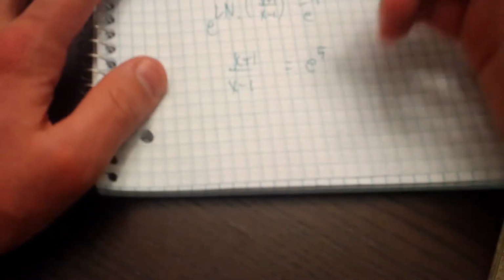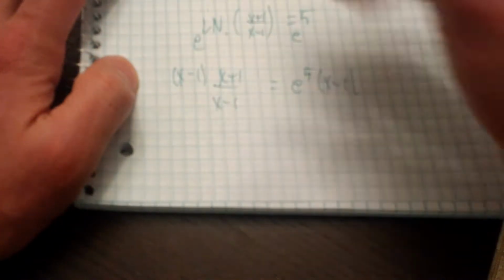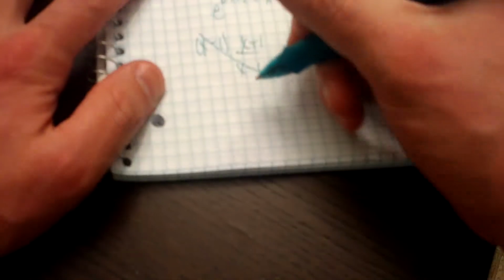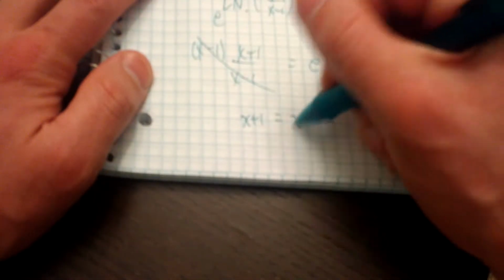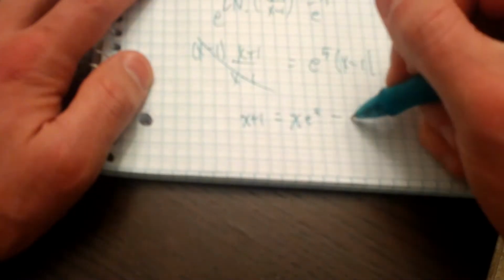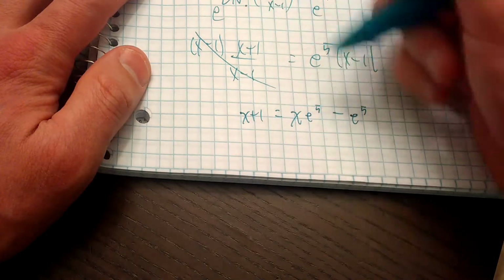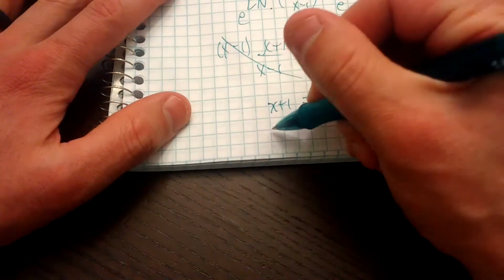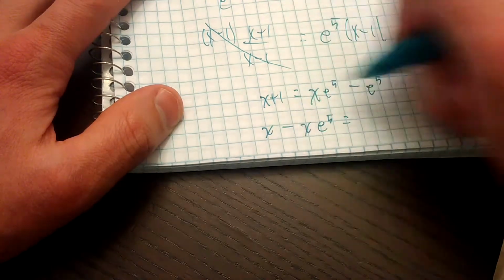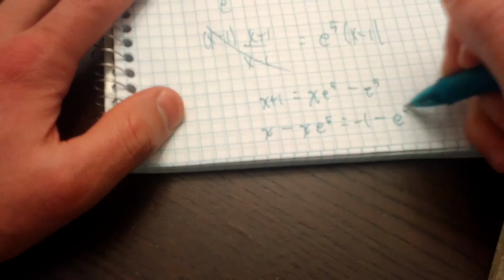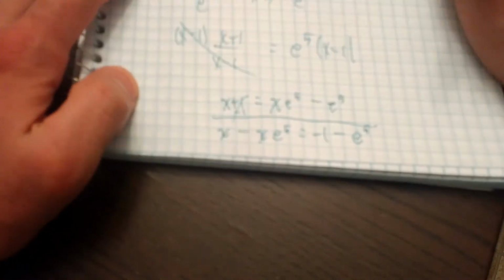But nonetheless, we're going to finish it out, multiply by the denominator to get rid of the fraction, right? And then we're going to distribute. So we've got x plus 1 equals x e to the 5th minus e to the 5th. We're going to get all our x's on one side, all our other numbers on the other. So I'll have x subtract x e to the 5th equals negative 1 subtract e to the 5th if you move that 1 over, right? Okay? Clear up a little bit.